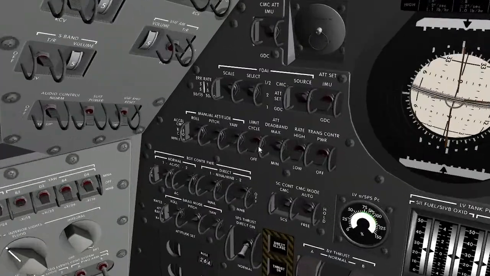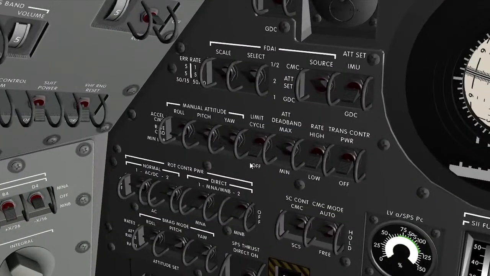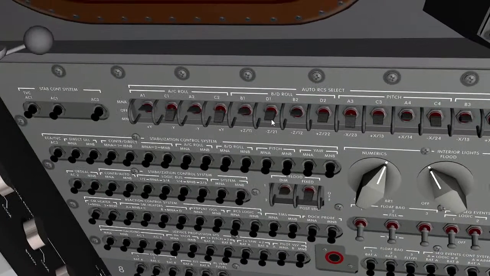Twenty minutes. Pitch and yaw to Excel command. Enable all RCS jets.